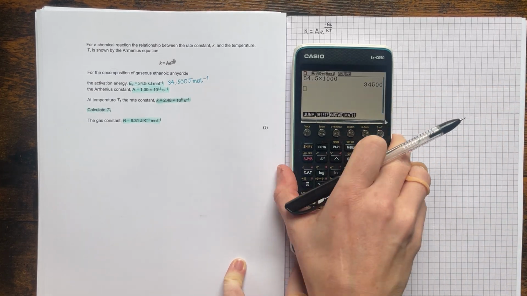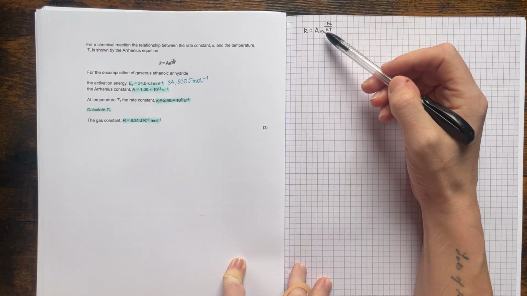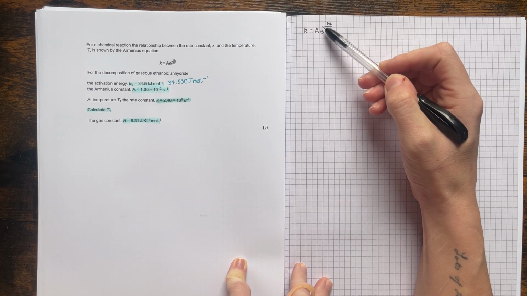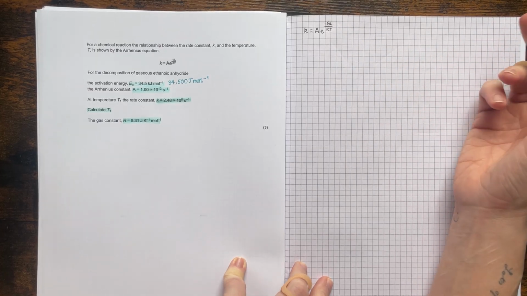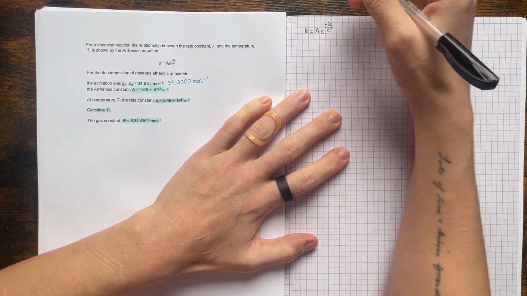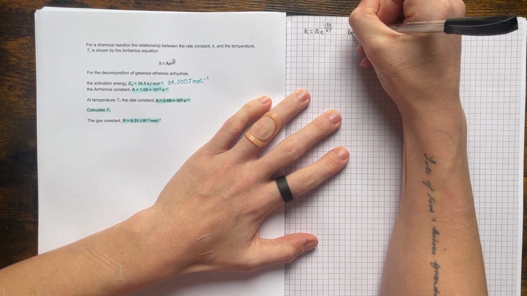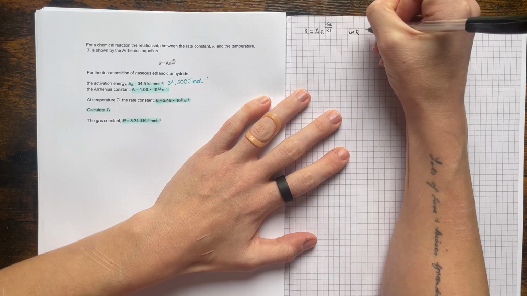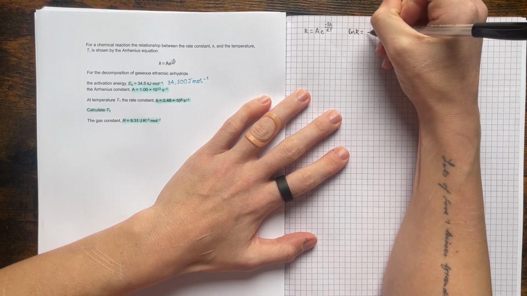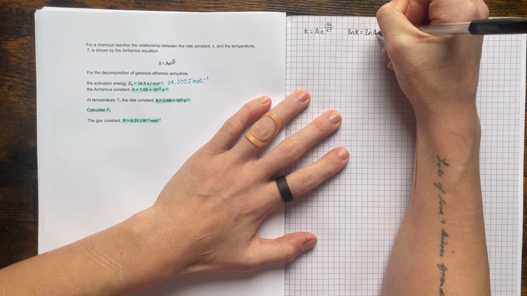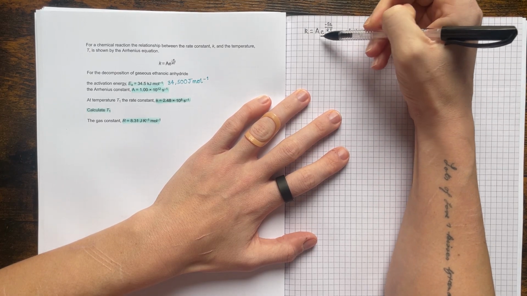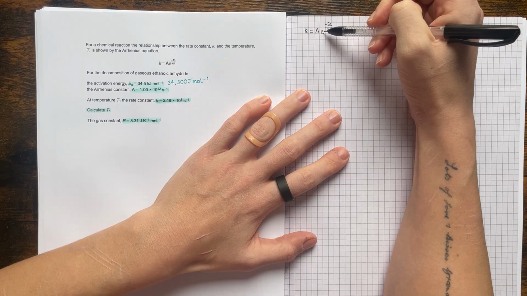And that's important because if I want to get rid of the e to bring all of this out of the power, I'm going to have to take the ln of everything. So if I do that, I end up with the ln of k, the rate constant, being equal to the ln of the Arrhenius constant A, and then A in this equation is multiplied by e.